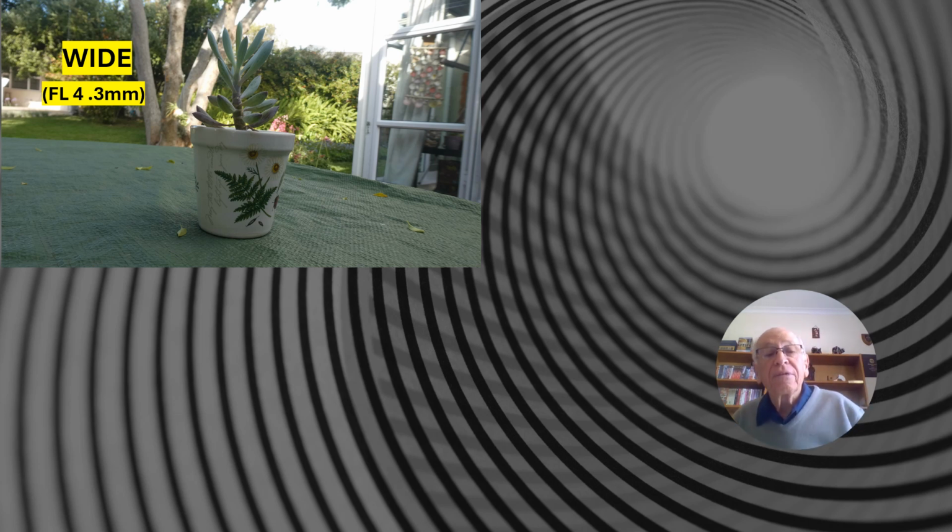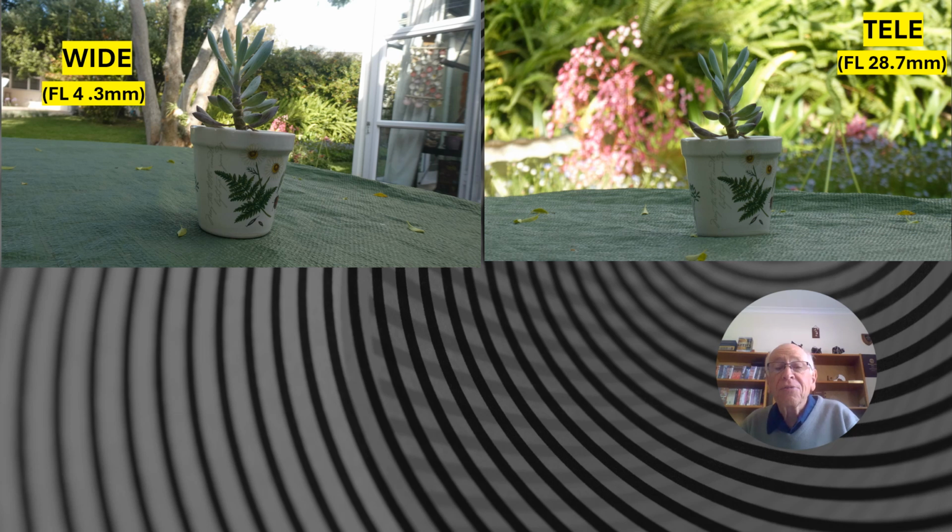The indication of how wide the angle is, is the focal length of the lens. And the smaller the focal length, the more wide angle it is. So this is about a 4mm focal length for this picture. If I zoom in and then move back so that the plant is about the same size, we now see that we're at 29mm, which is like 8 times the zoom of the previous picture.